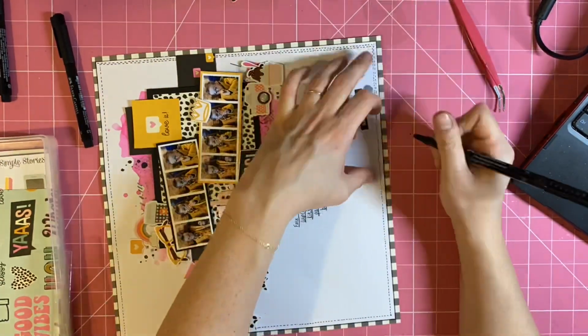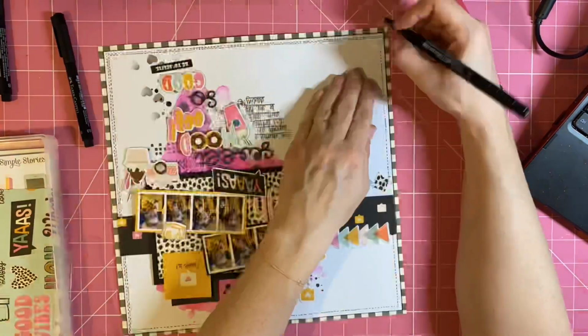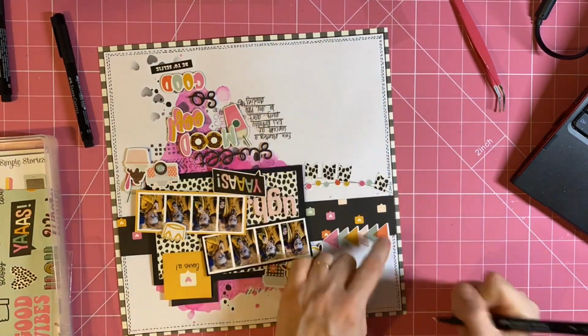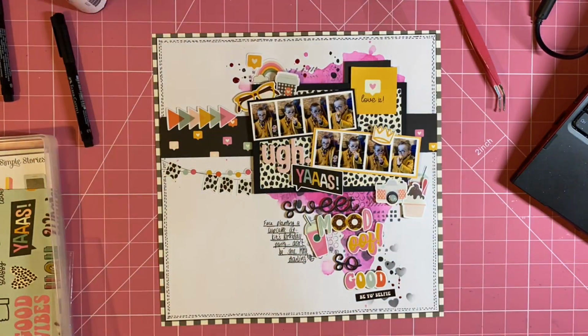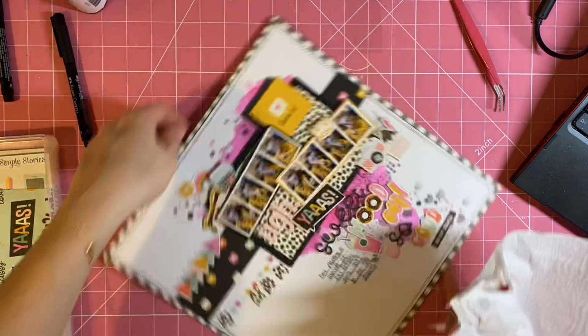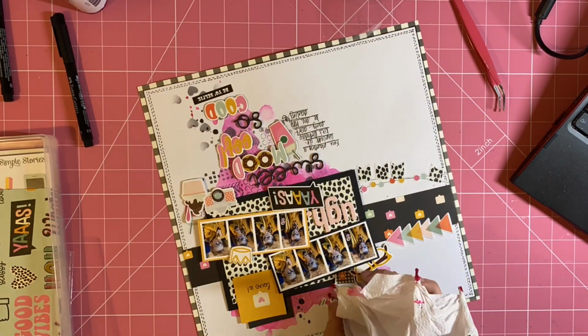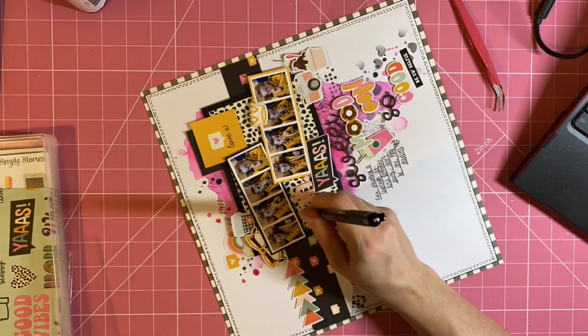I actually love how this came out. I think it's one of my favourite layouts I've made in a while, and I would not have thought of using that collection for a boy layout, so it really does help to think outside the box. I love how this came out. I think it's really fun. Really looking forward to seeing what everyone else comes up with.